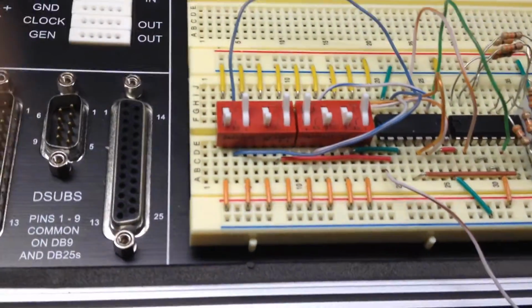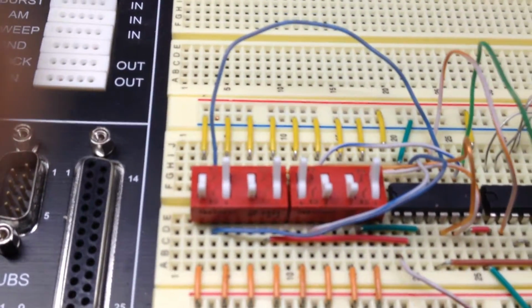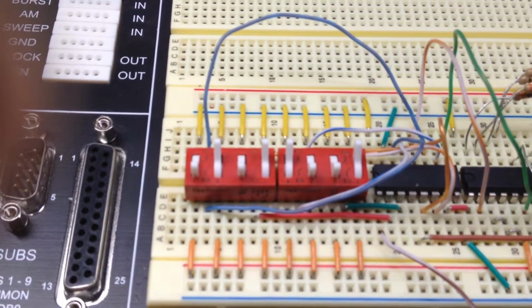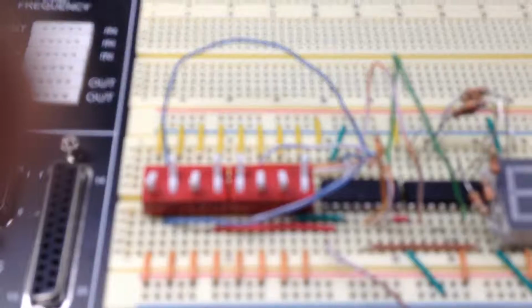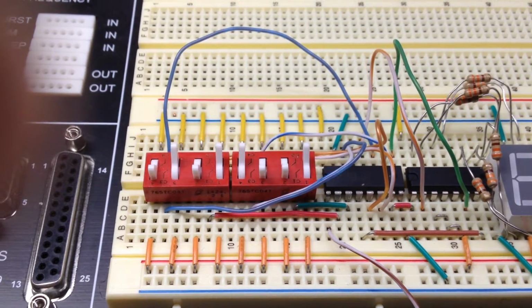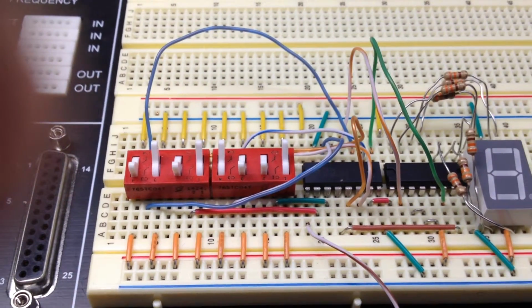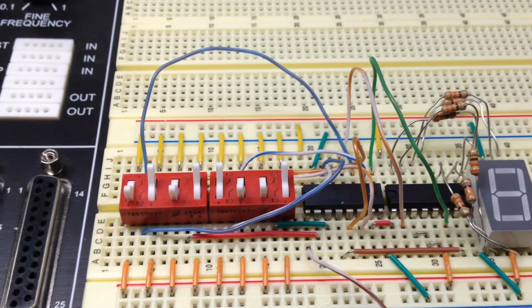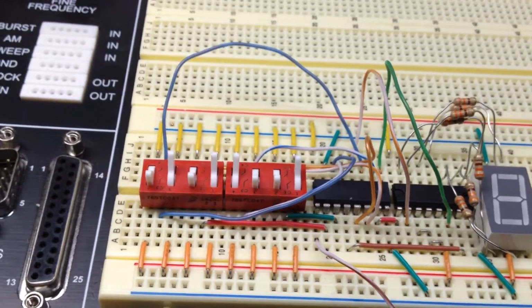So we're going to come back and take a look at the circuit real quick. We can see that on the left set of switches we have a binary value of 0, 1, 0, 1, and on the right set of switches we have 1, 0, 0, 1. These are the same numbers that were used in the lab, so we're going to demonstrate those real quick.